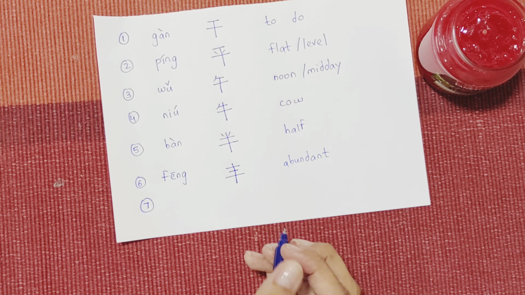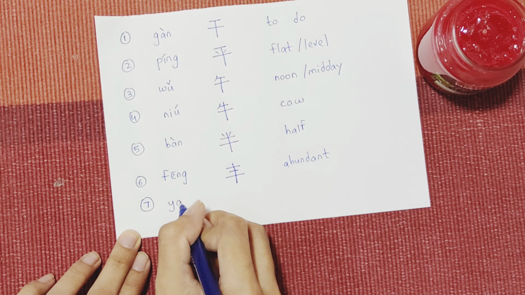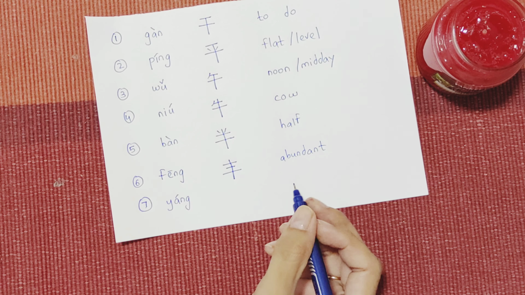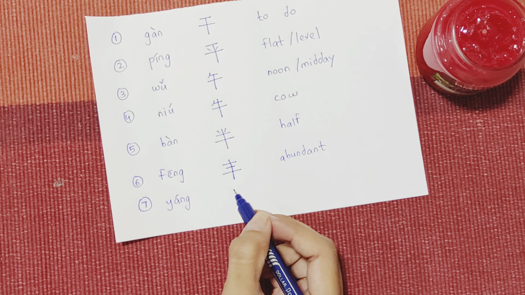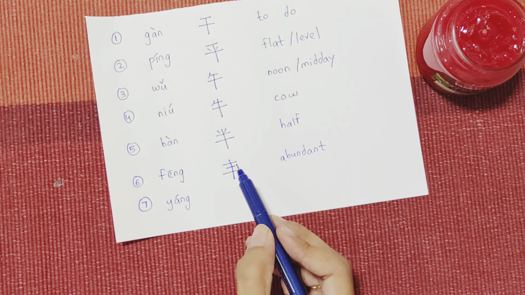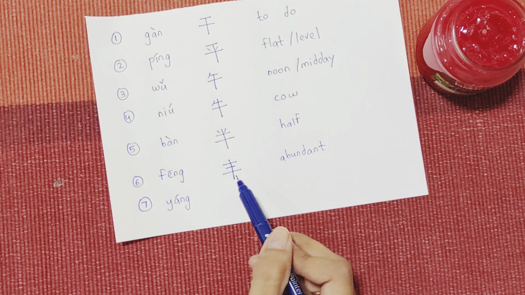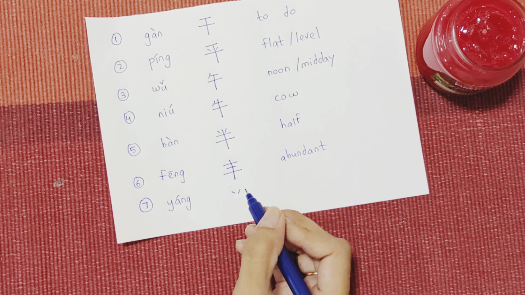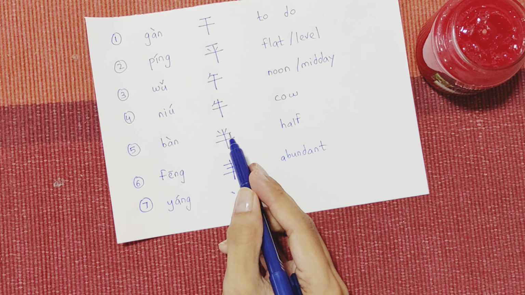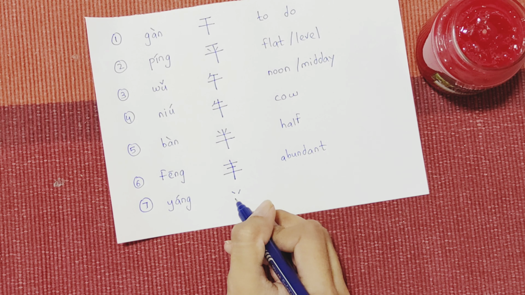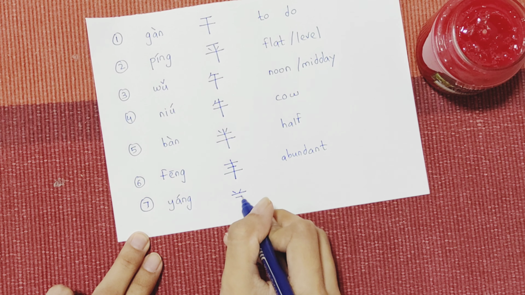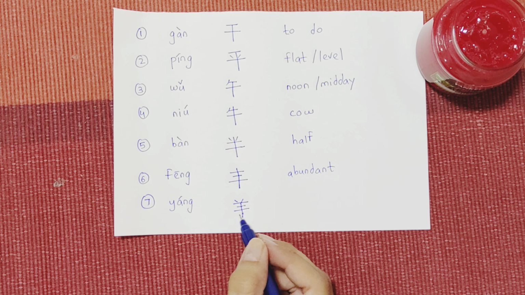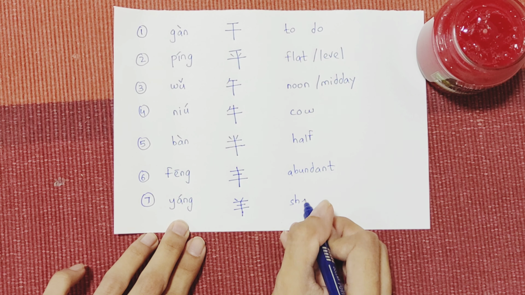Now number 7, which is young. Young is quite similar to, I guess, all of the above, but it resembles feng the most, and also bun because it has 2 dots, as you will see, but these 2 dots are not in the middle of the vertical line. Instead, they are at the top, and then you have to draw 3 horizontal lines, and that's it. That's young, which means sheep.